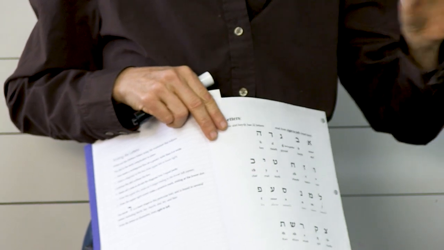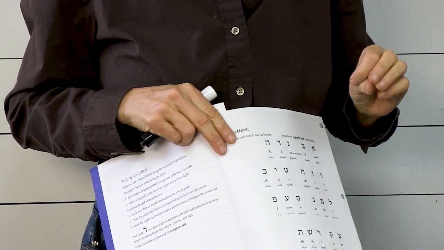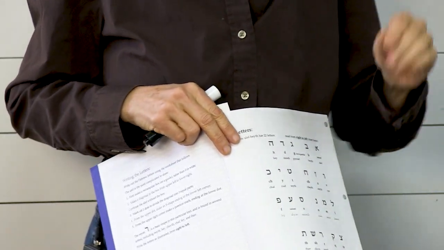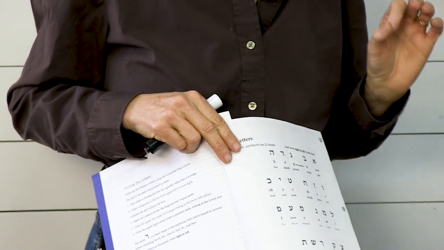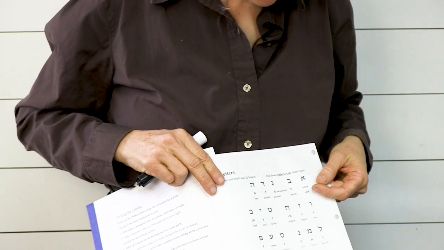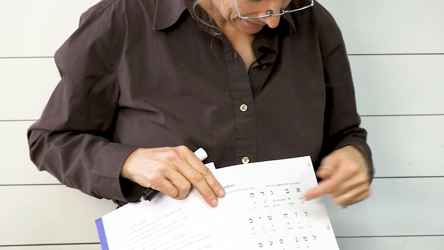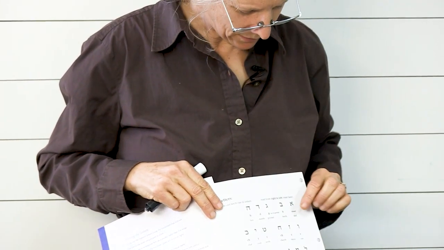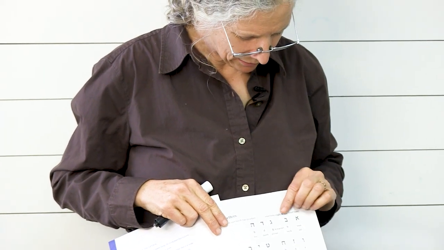Alrighty. So I'm going to say the names of the letters, and then after I say the names of the letters, I'm going to have the class say the names of the letters, okay? And the new students can just listen, or you can say them with me. They're actually written out. You see that? Aleph, see that? And then Beyth, Gimel, and so forth. So the names of the letters are written out.